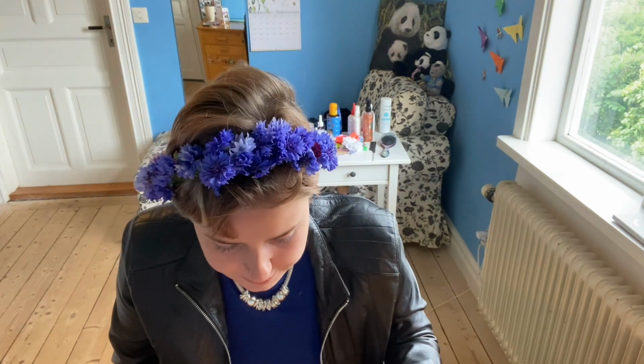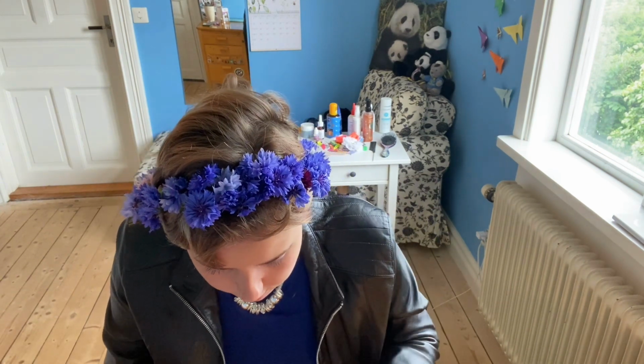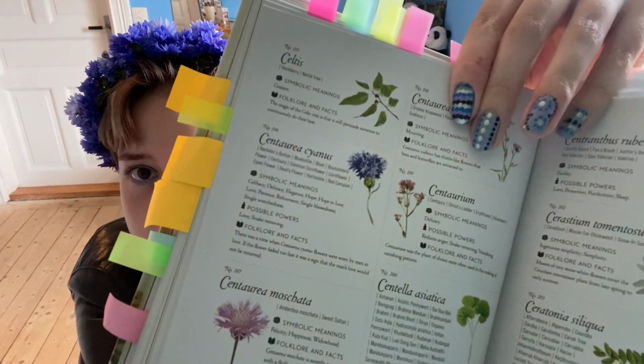Because flowers are amazing. We can take cornflower, which is what my midsummer krans is made out of. And just from memory, I remember that celibacy is part of the meaning. And I remember that blåklint, or cornflower, is called Centaurea something. So there we have it. Centaurea cyanus.